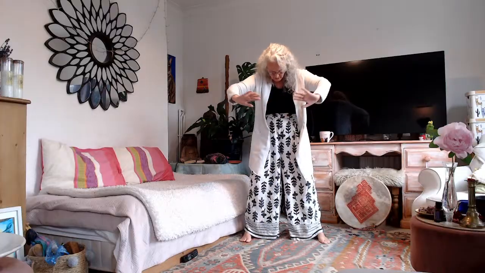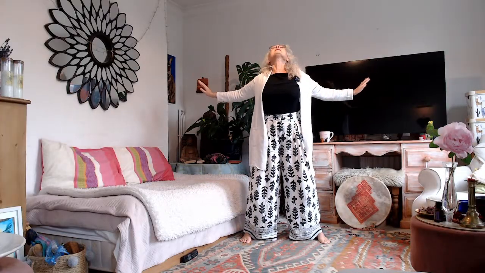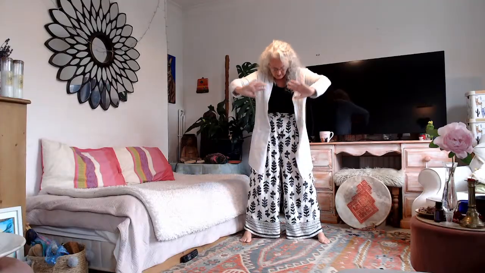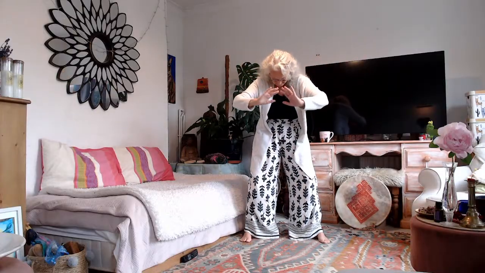And the spine's got a gorgeous, almost like a cat stretch. So you're arching as you open. And you're rounding as you breathe out. Just one more time. Okay, and then just have a little bounce, a little shake. That's lovely.